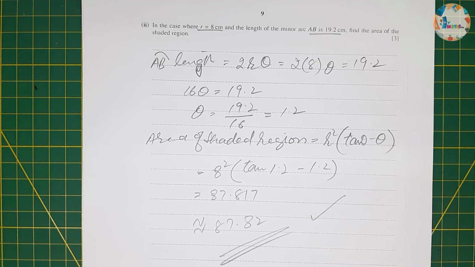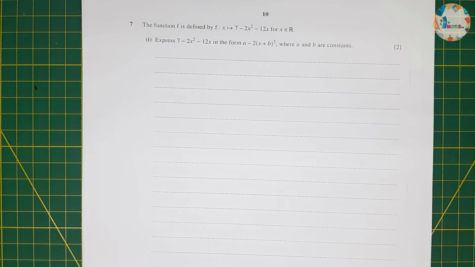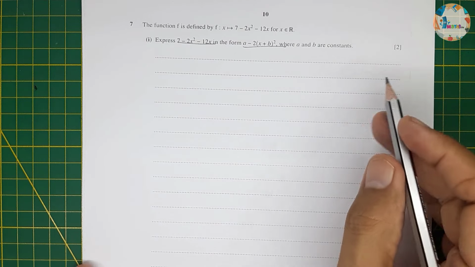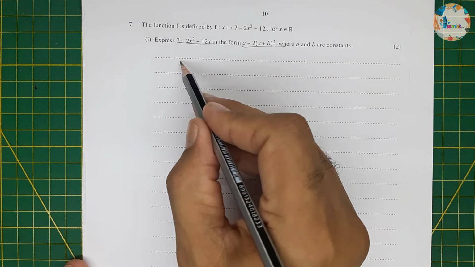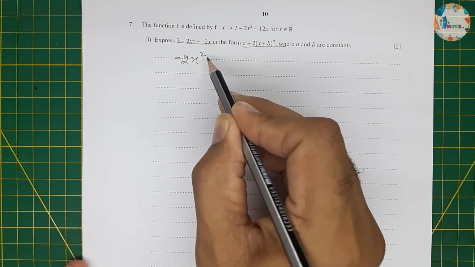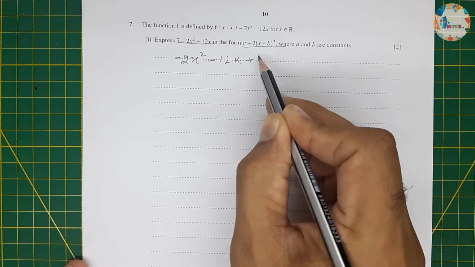Hopefully you understand this. Now question number 7. The function f is defined by f(x) = 7 minus 2x² minus 12x. This expression is given for x belonging to R. Express this in the given form; basically we have to complete the square. So we can rearrange it as minus 2x² minus 12x plus 7.